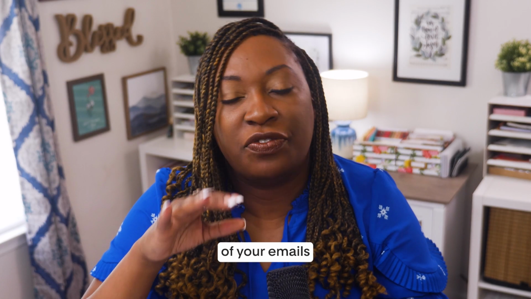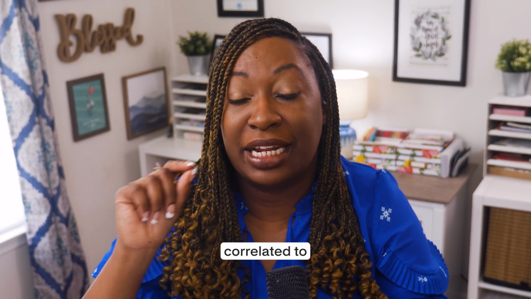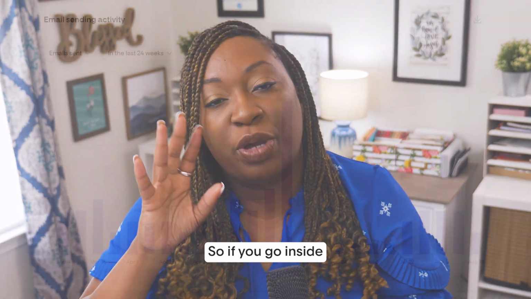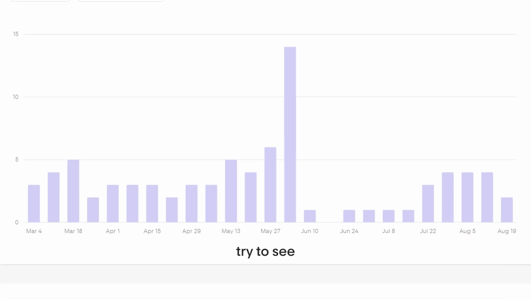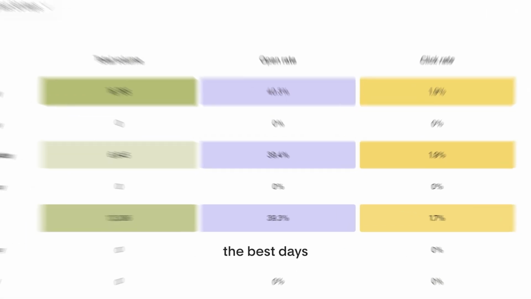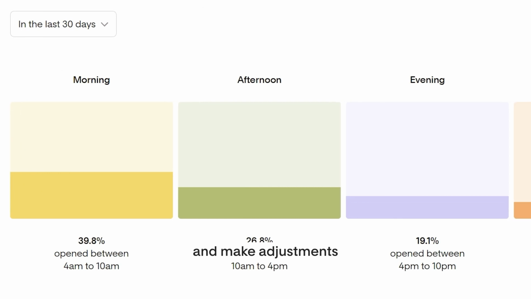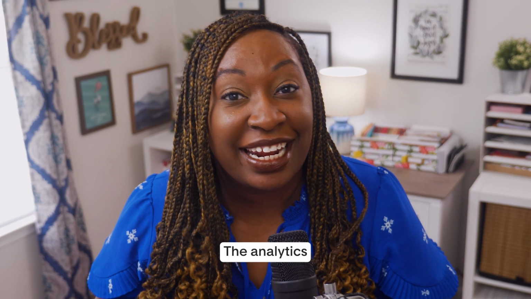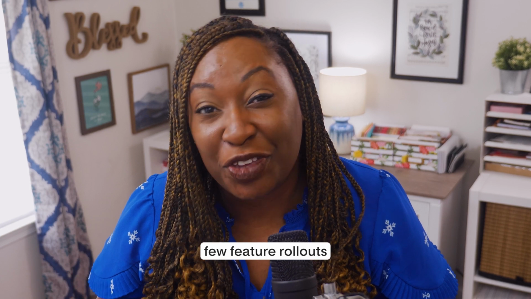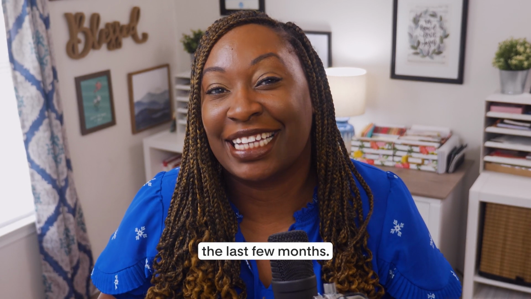Sometimes the effectiveness of your emails is directly correlated to when you actually send them. So if you go inside of your dashboard and you take a look at your analytics, try to see what are the best days and times to send your emails and make adjustments so that you can improve your open rate. The analytics updates are just one of the few feature rollouts that have happened over the last few months.